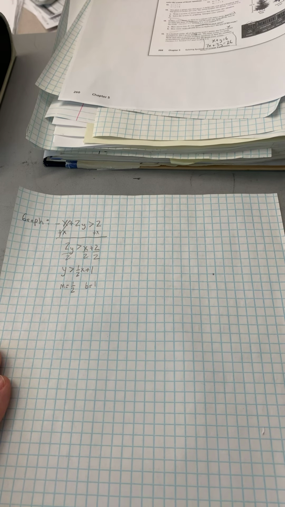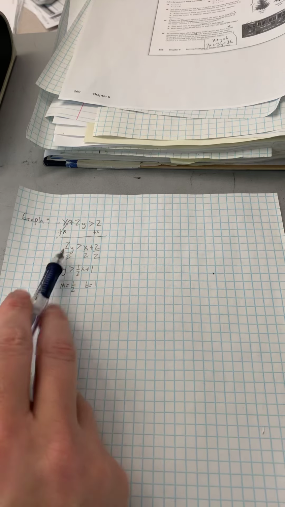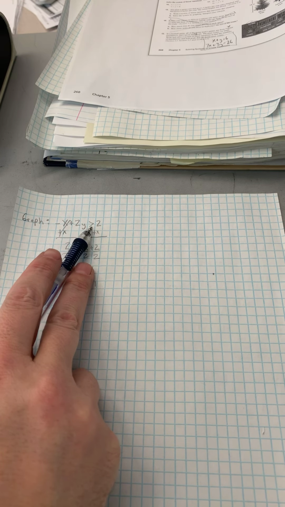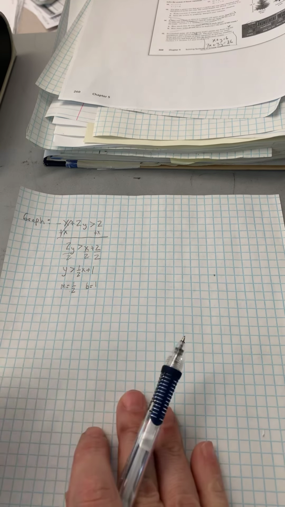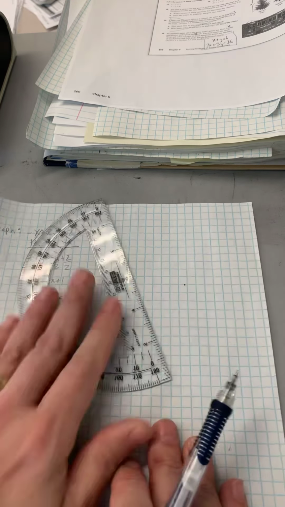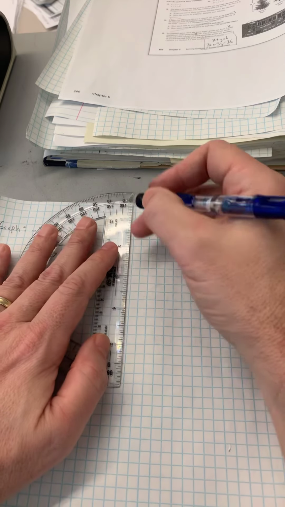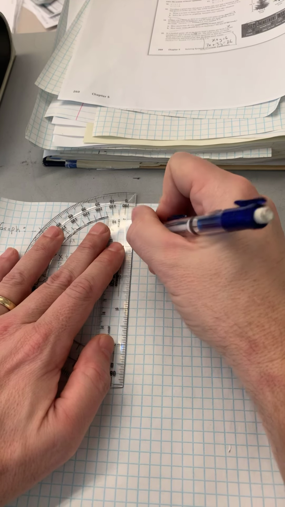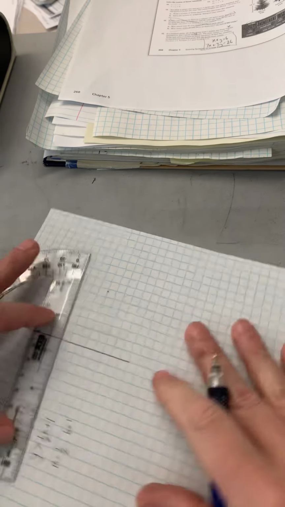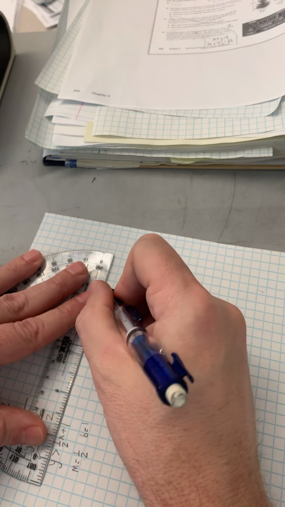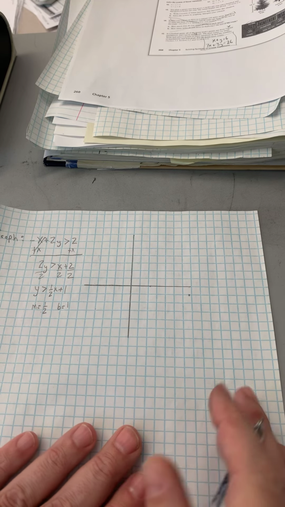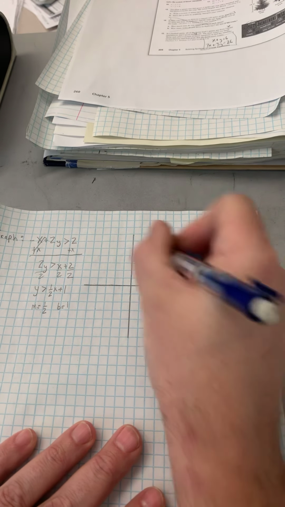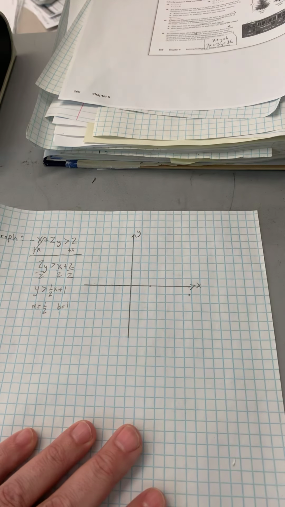You are going to have a dashed line with a slope of 1/2 and a y-intercept of 1. Let's graph it. Here's my x, here's my y.